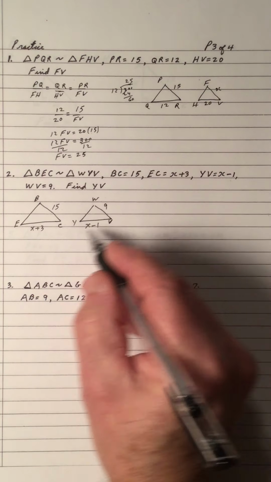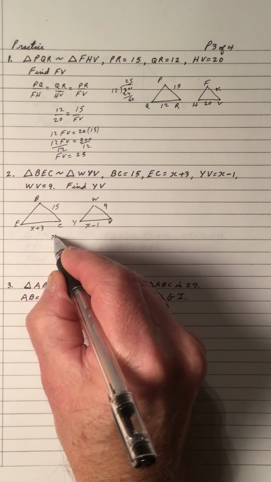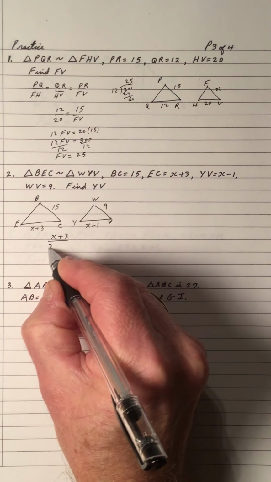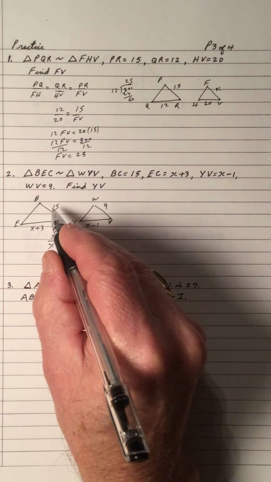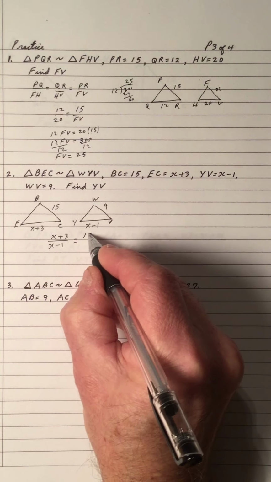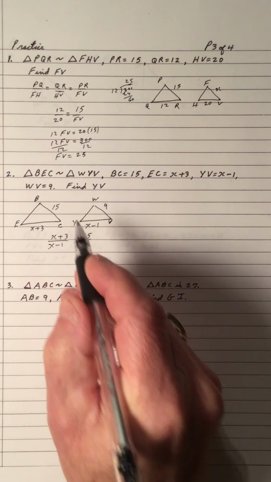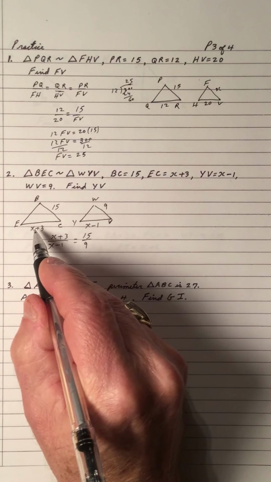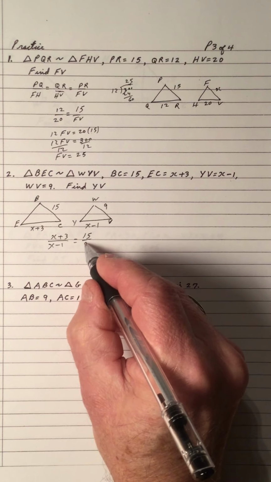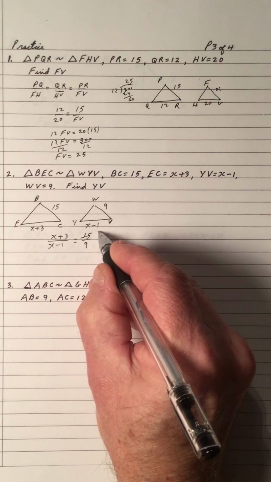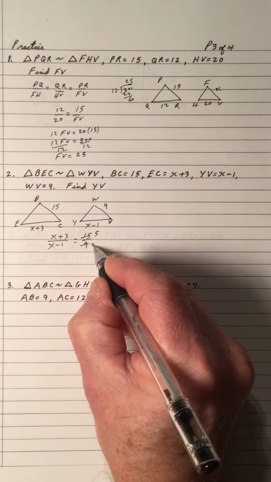So we now have x plus 3 over x minus 1, and it has to be 15 over 9. You could also have done 15 over 9 is x plus 3 over x minus 1, either way. Notice that this can reduce, dividing by 3: 3 into 15 is 5, 3 into 9 is 3.